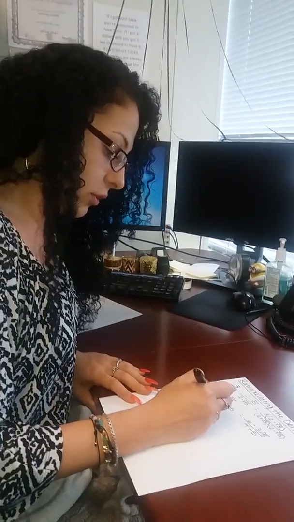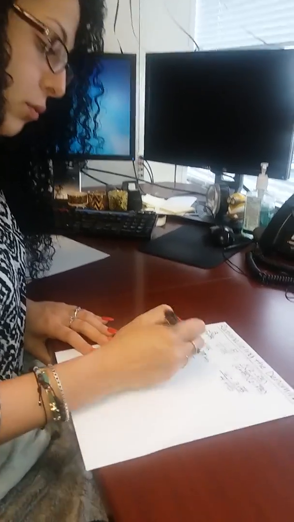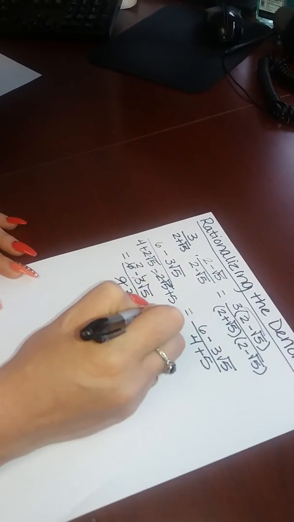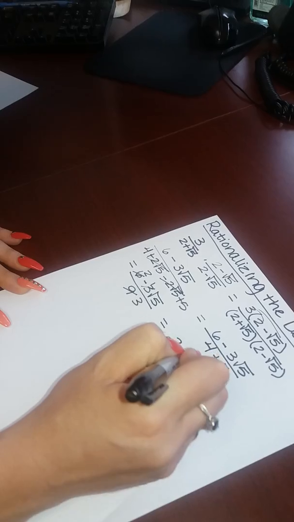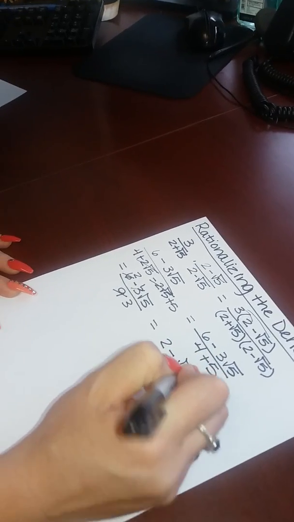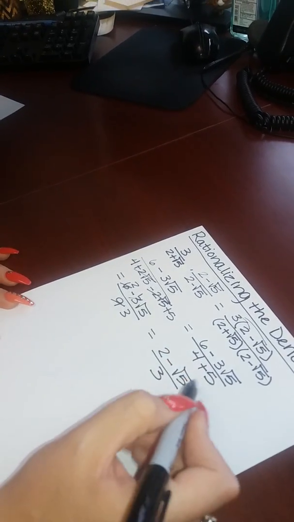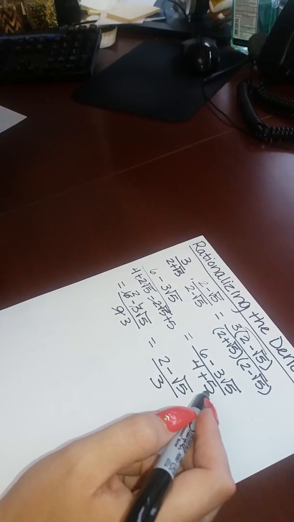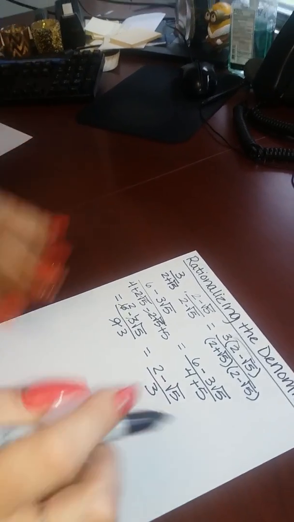The 3 goes into the 3 one time. 3 goes into 6 2 times. 3 goes into 9 3 times. So this is 2 minus radical 5 over 3. You cannot simplify the 5 anymore, it's prime. So that's your final answer for that one.